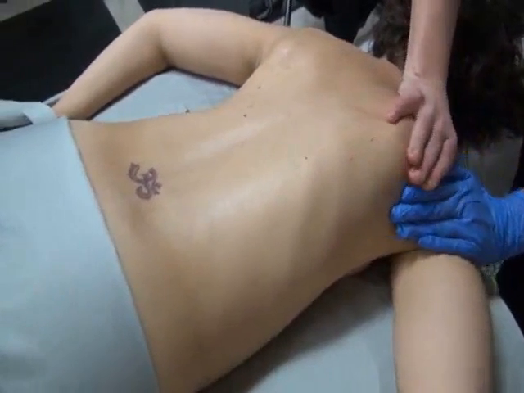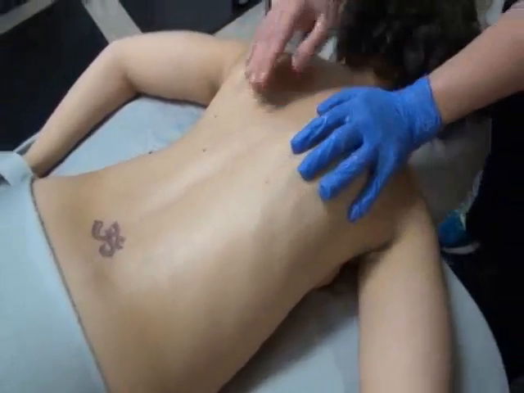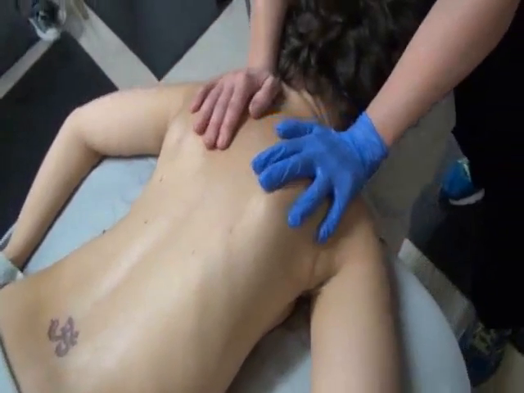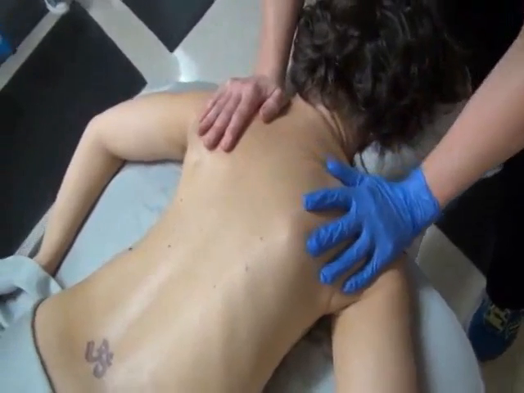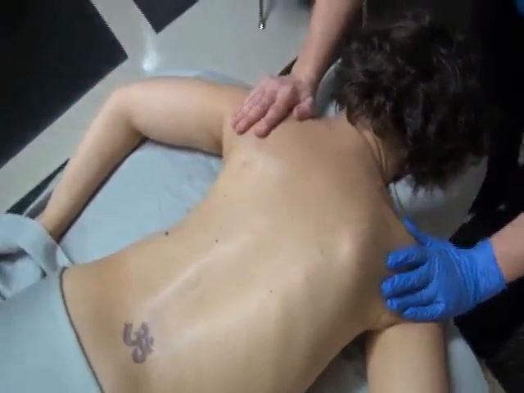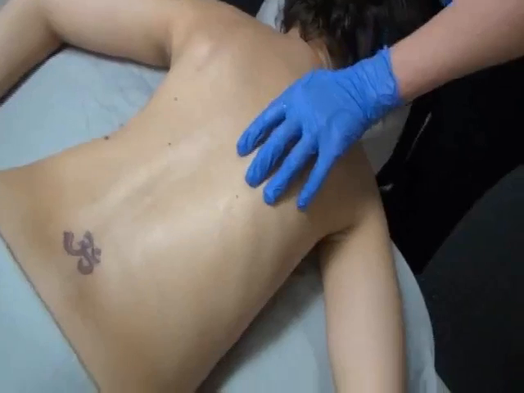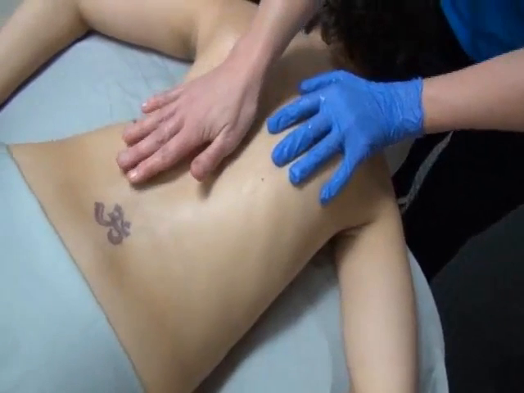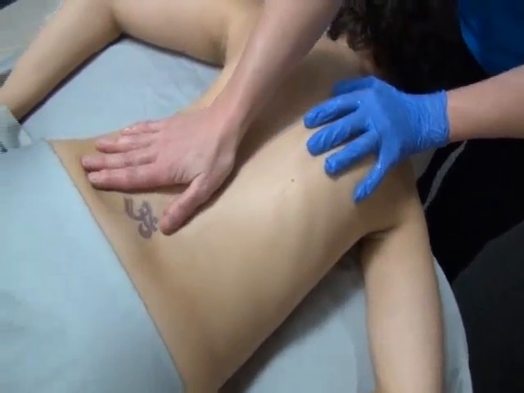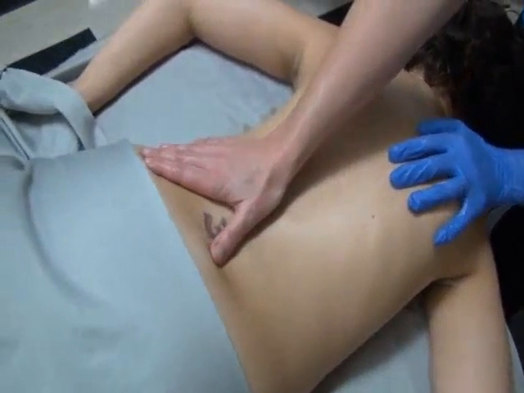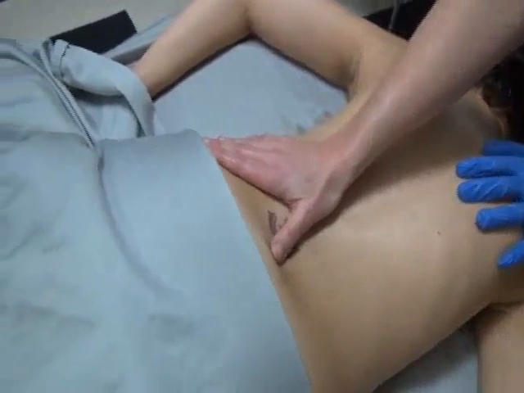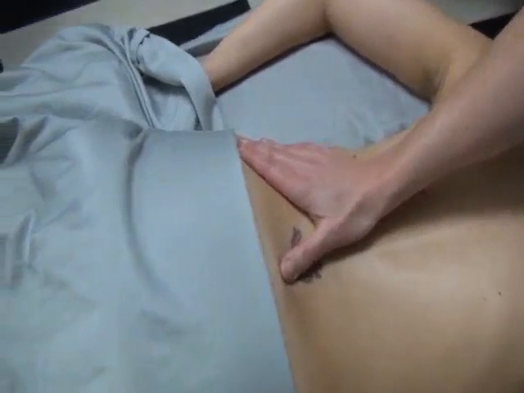Now, most clients, when they have a shoulder that's tighter or more elevated than the other, let's say we have a right side issue, thoracic or shoulder, in almost all clients, that's going to be balanced by a left side tightness in the lower back and hips.